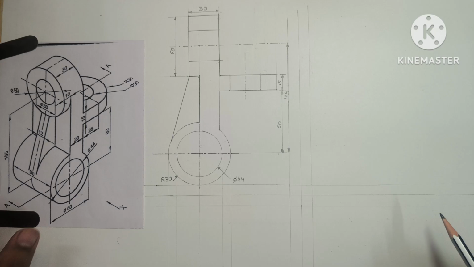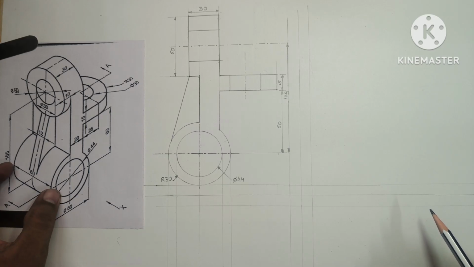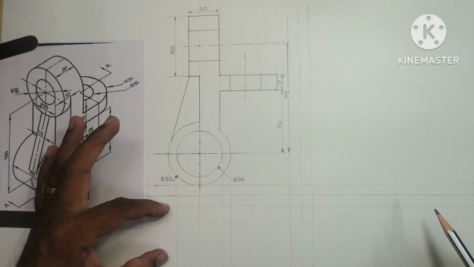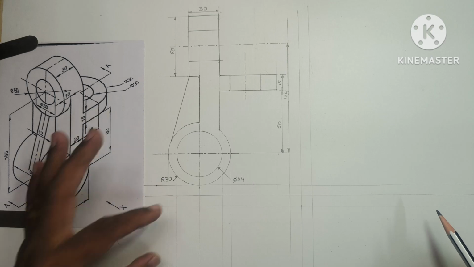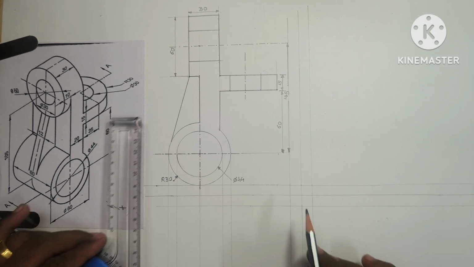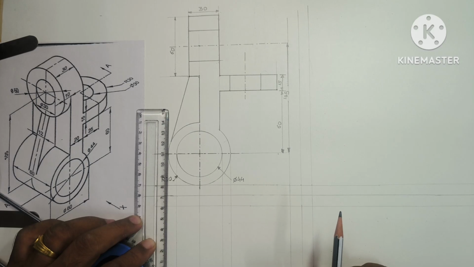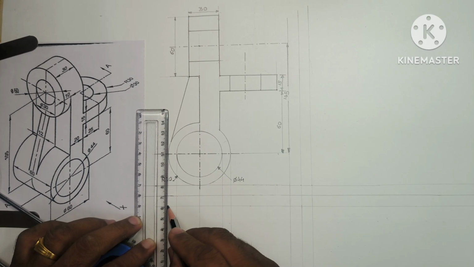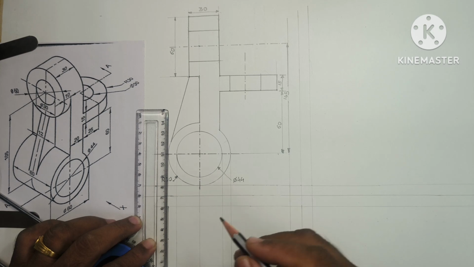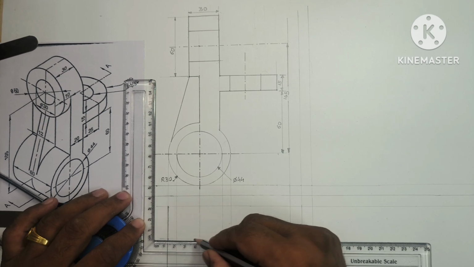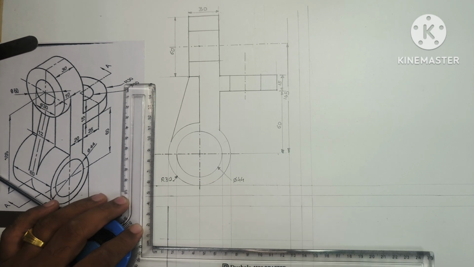In the top view, this dimension is 60, hence I will take the 60 dimension here. This will be the dark line. I will take the midpoint 30 and I will draw the faint line here.